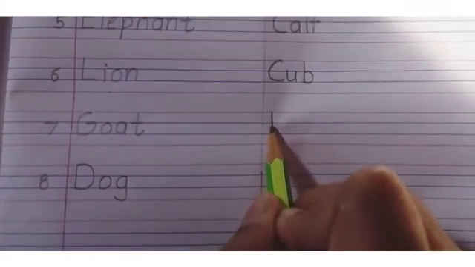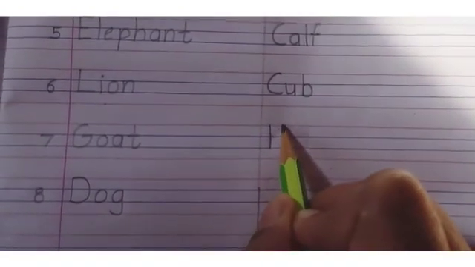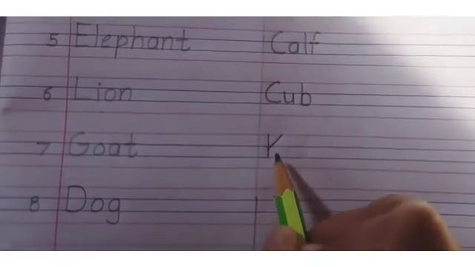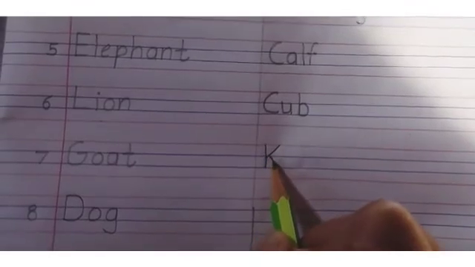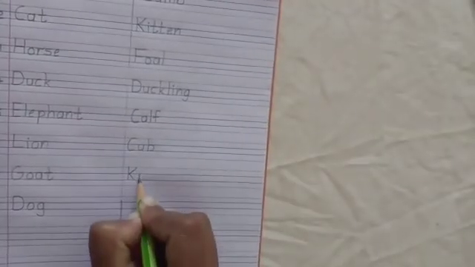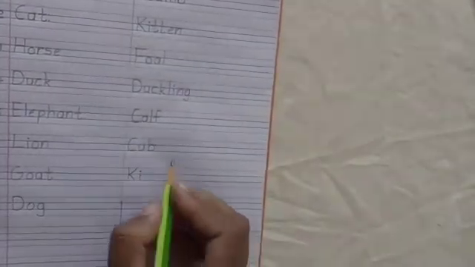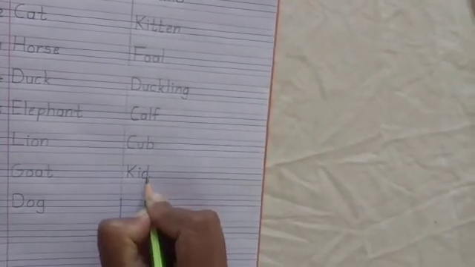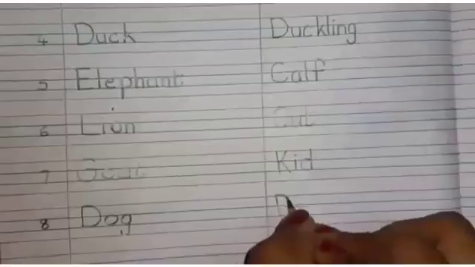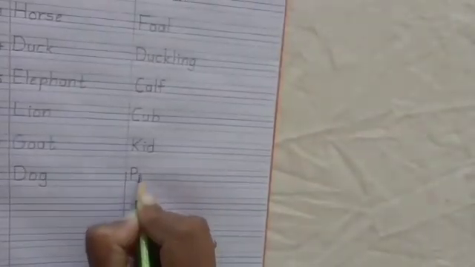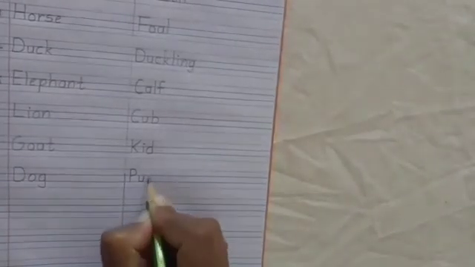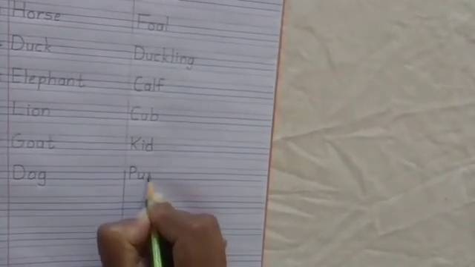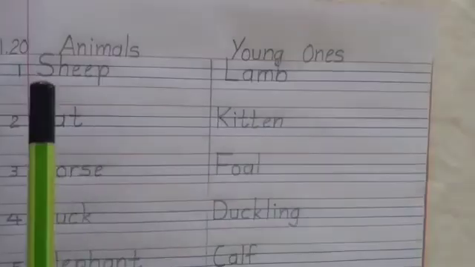K capital, small I, D. Kid. And the last one is dog. Young one of dog is pup. P capital, U, P. Pup. Now kids, let's repeat them once again.